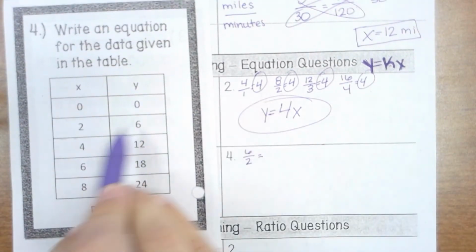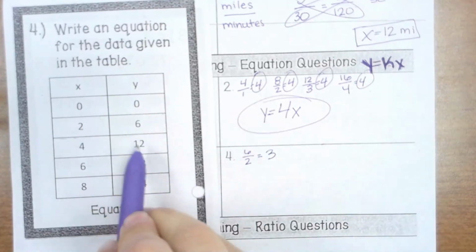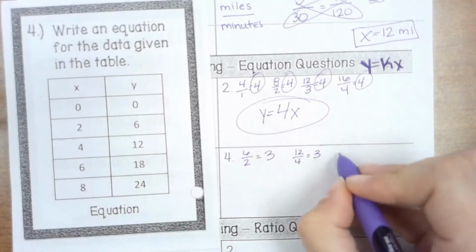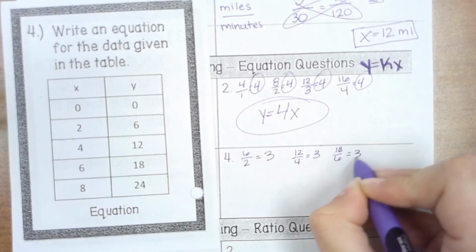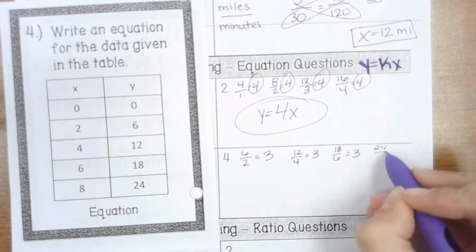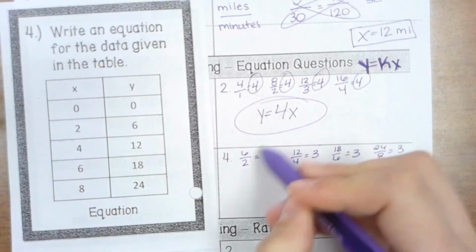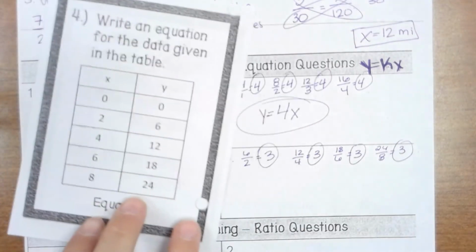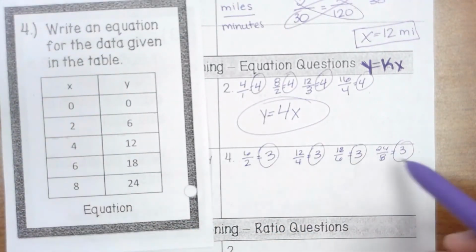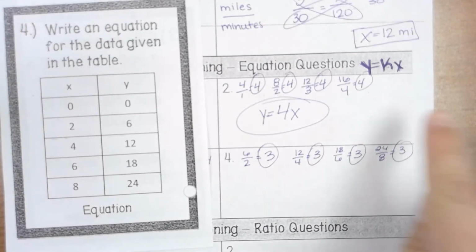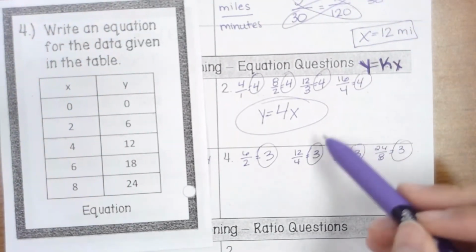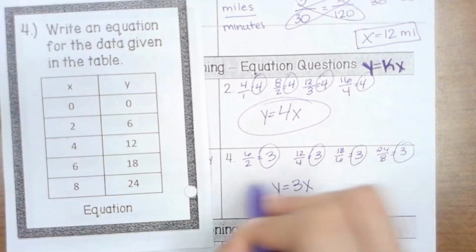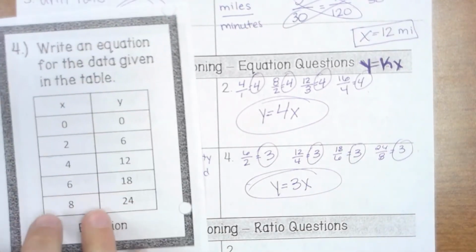So our first one is 6 divided by 2, which is 3. Next one is 12 divided by 4, which is 3. Next one is 18 divided by 6, which is 3. And the last one is 24 divided by 8, which is also 3. So as you can see, we had a constant rate of change, we had a constant of proportionality, and that constant of proportionality was 3. So in our equation y equals kx, I'm going to plug in my constant of proportionality in for k and rewrite the equation. So our equation here is y equals 3x.